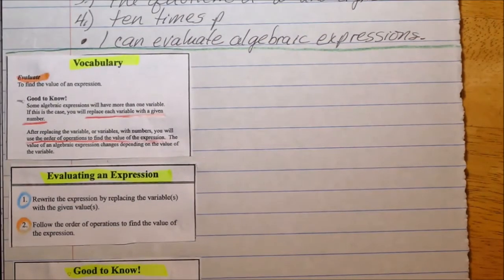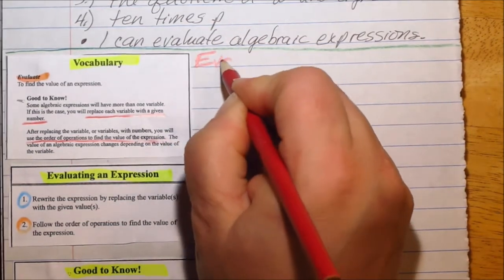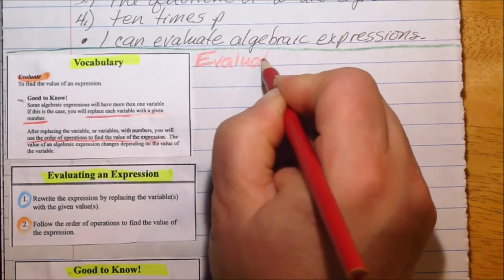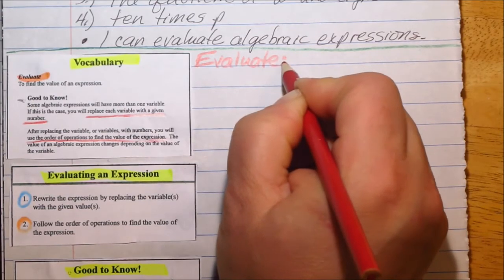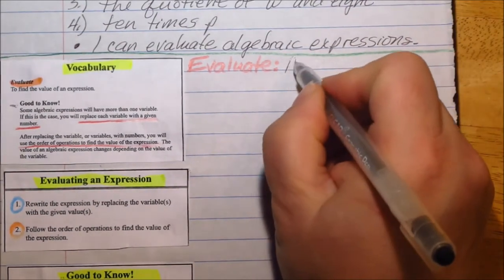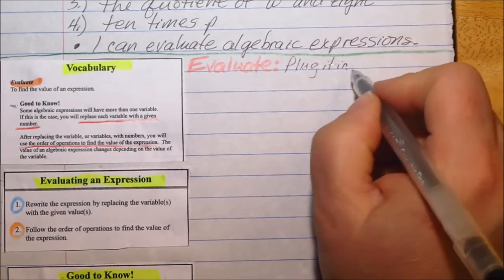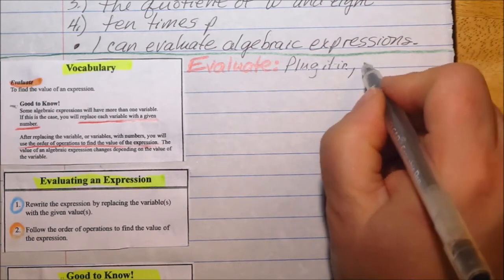Pretty simple. All right, so I'm going to make a note right here at the very top. When a problem asks you to evaluate, really all they're saying is plug it in, do the math.